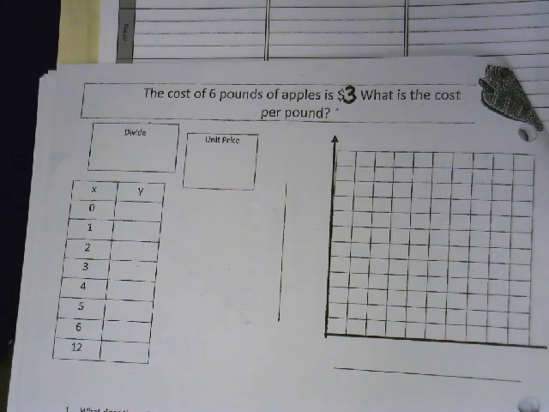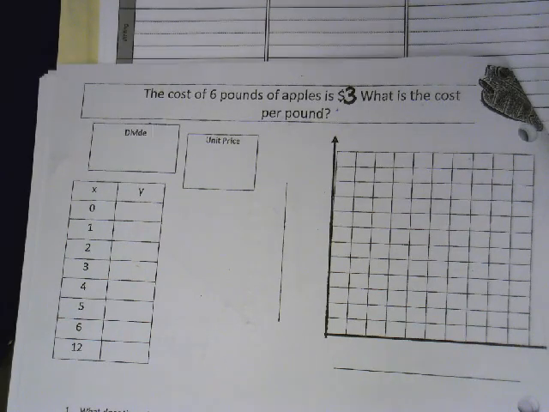Is it $2 per... Don't get too into stuff, because if you made a mistake, you don't want to fill in a table and make it all wrong, right?